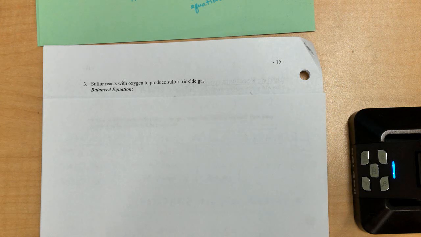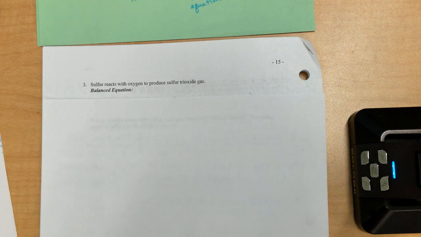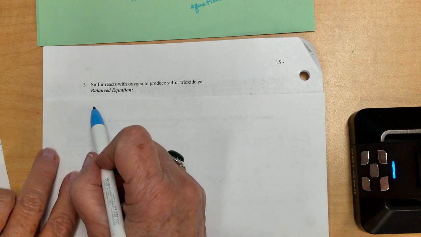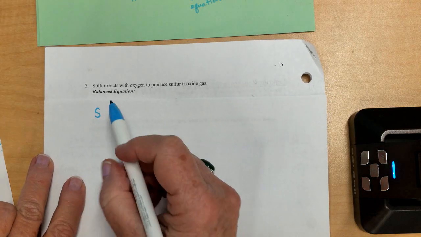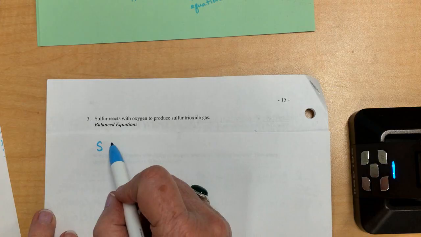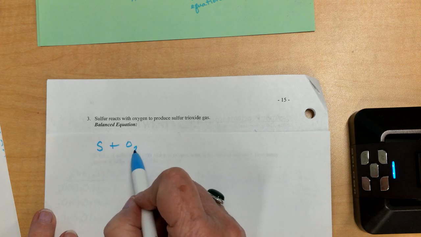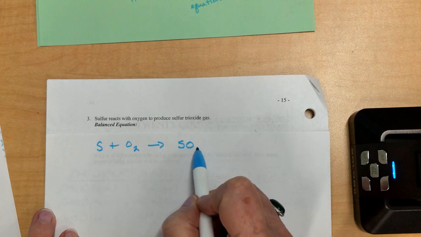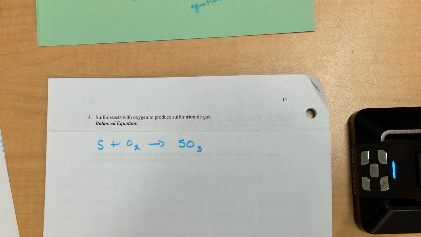Okay, so to do the last homework problem, we have sulfur reacts with oxygen to produce sulfur trioxide gas. So for this one, we're going to just use sulfur. We're not going to worry about the S8. So sulfur reacts with oxygen. Oxygen is diatomic, and it produces sulfur trioxide. The tri means 3, just like tricycle has 3 wheels.